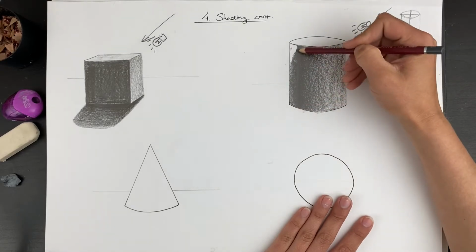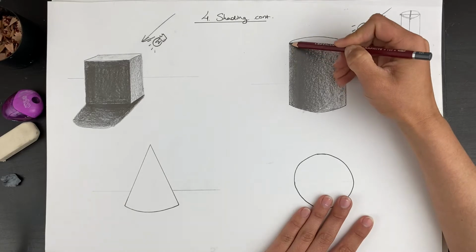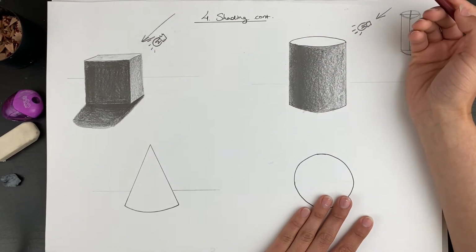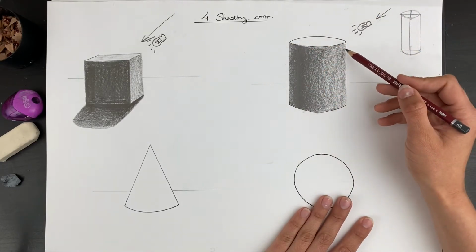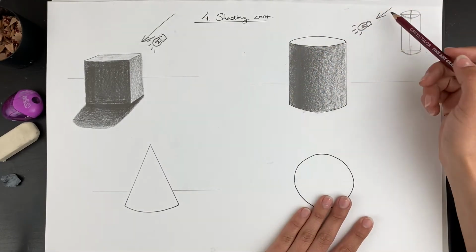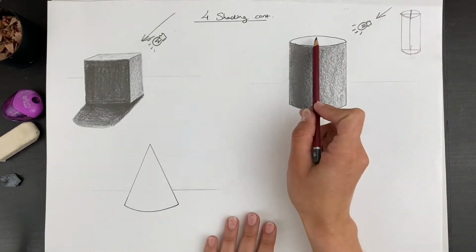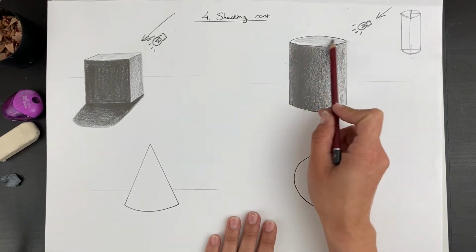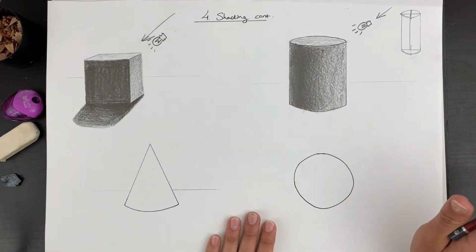I'm gonna make sure I don't leave any white at all. The top side of my cylinder is flat, and the light is coming directly from the top, which means that here is just going to be a light tone, very flat, everywhere same pressure, and you're done.